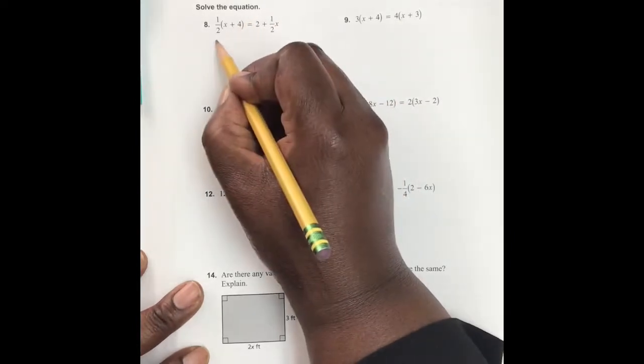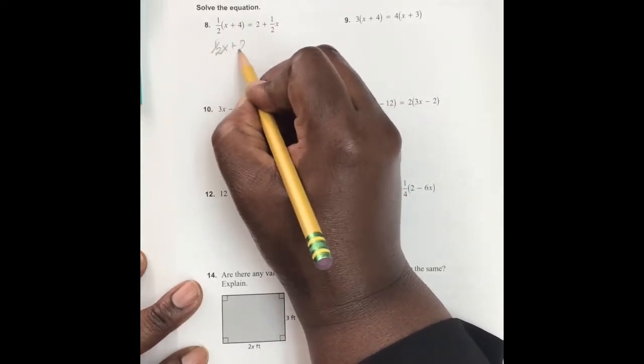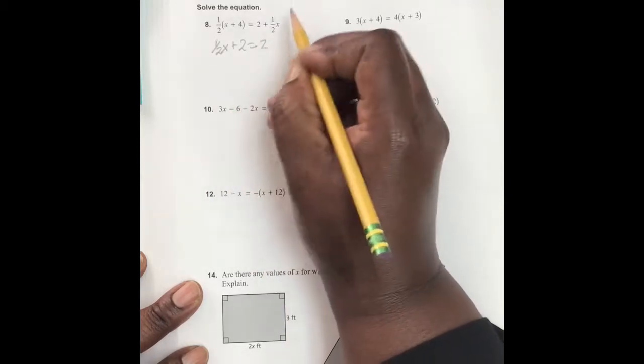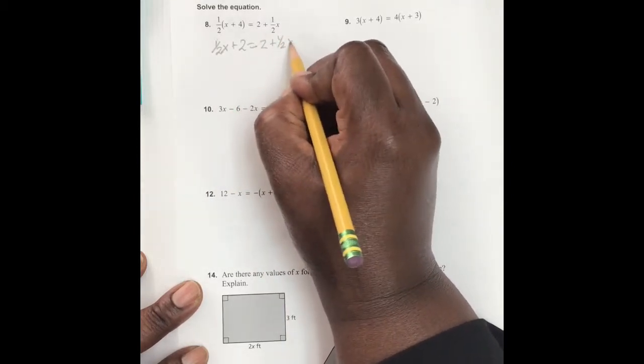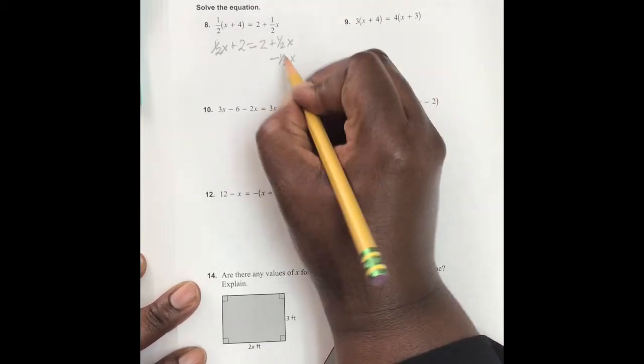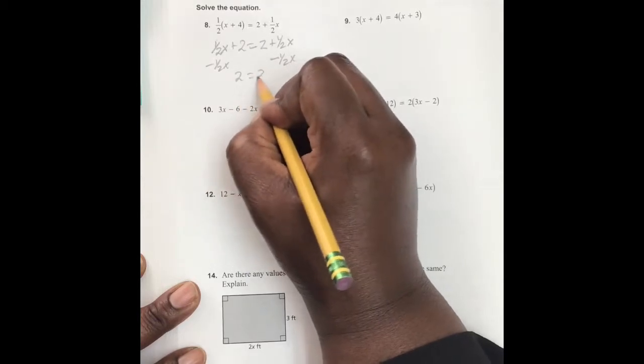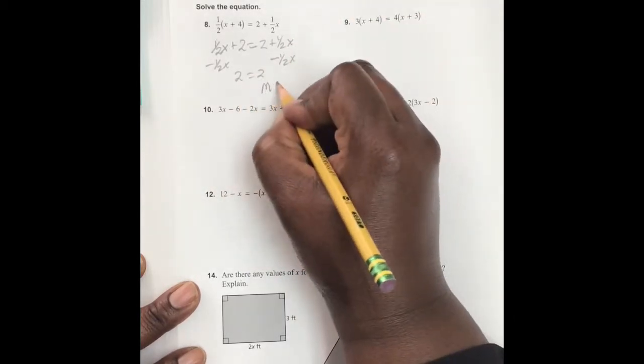Number 8. Here we have a half x plus 2 equals 2 plus a half x. If we move x over, minus a half x, minus a half x, then we have 2 is equal to 2. This is many solutions.